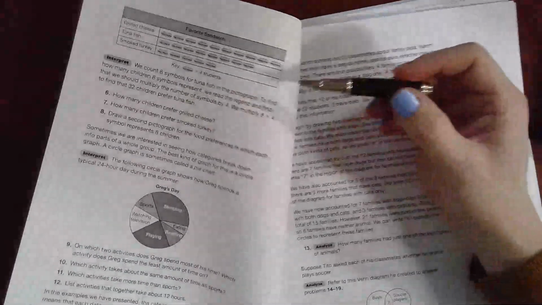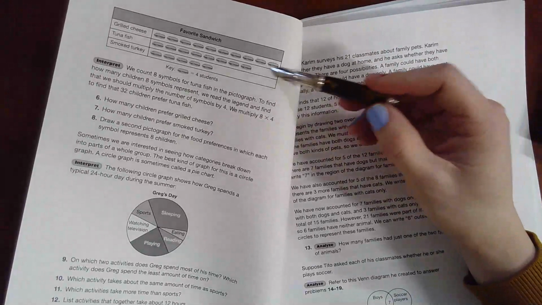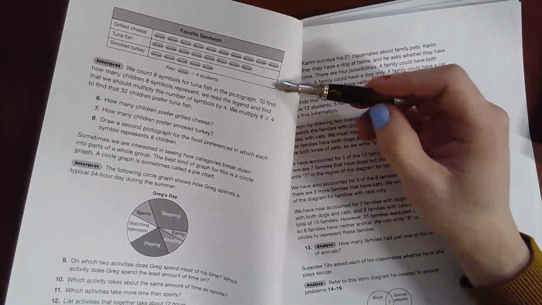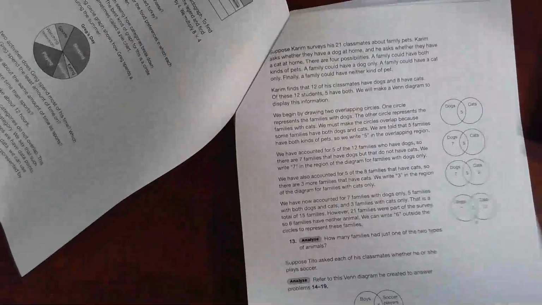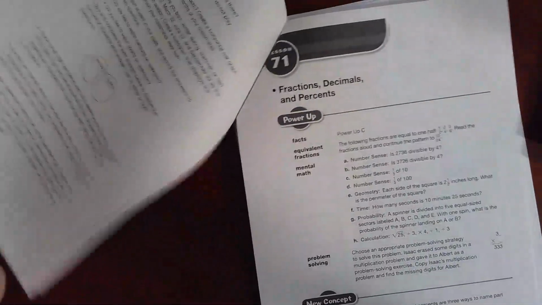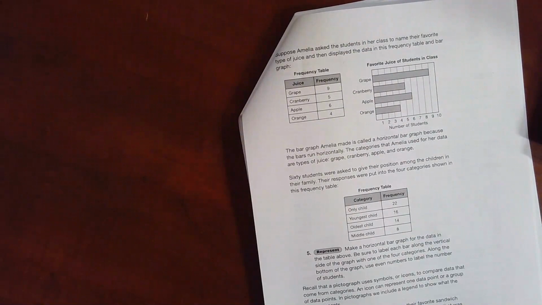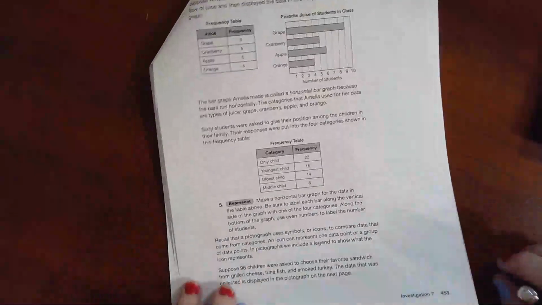You can also manipulate this data a little bit. Like right here, it looks like it's pretty close, but really there's a difference of 8 students, not 2, right? Because each of these counts for 4. So depending on how you do it, you can make it look closer. We also see Venn diagrams, which are interesting. So you see a lot of different graphs here. They're all relatively easy, and the book does a decent job of going over all of them.